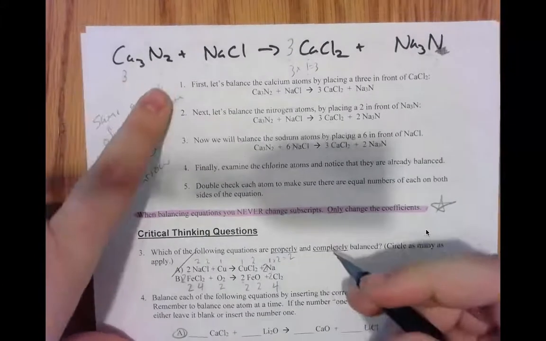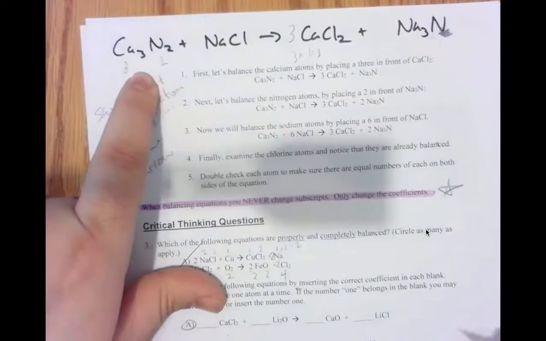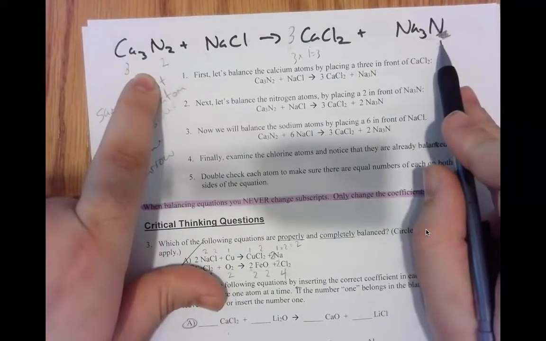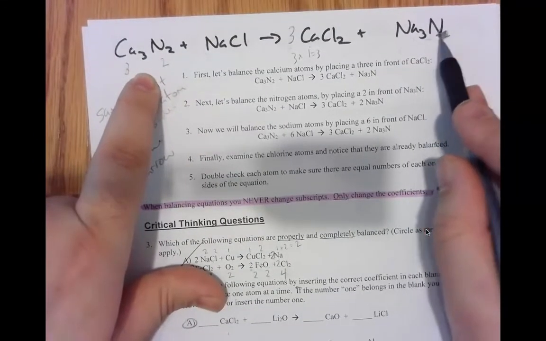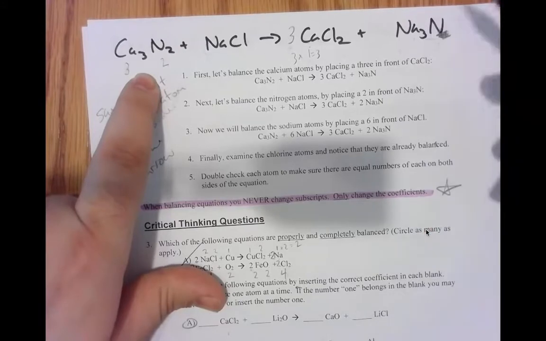We next do the same thing for nitrogen. On this side, there's 2 nitrogens on the reactant side. Then we look at the product side for nitrogen. Don't be confused by the page number. I scribbled it out so it's not in our way.